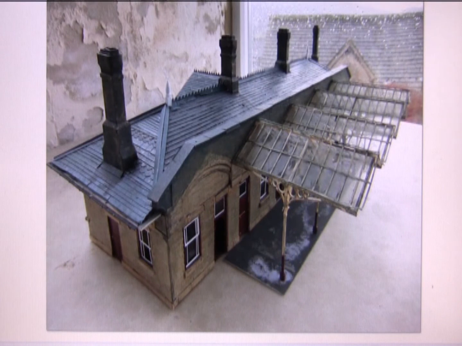And I hope Alastair Green doesn't mind me using this photograph. This is a photograph of Bakewell station modelled by Alastair Green. I highly recommend you going and checking his channel out. If you type in Alastair Green, I'm sure you'll find it, or modelling Bakewell station. Absolutely fabulous scratch built models.